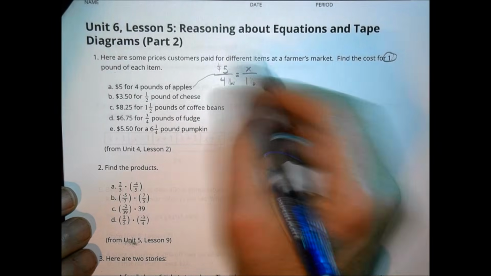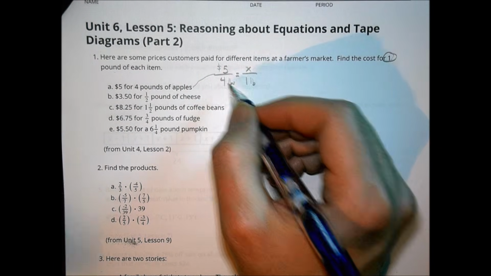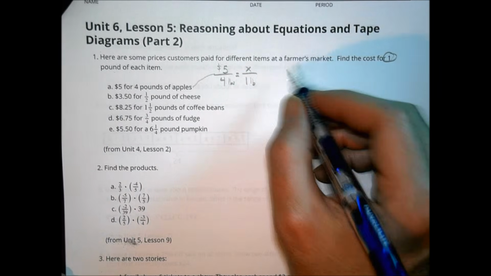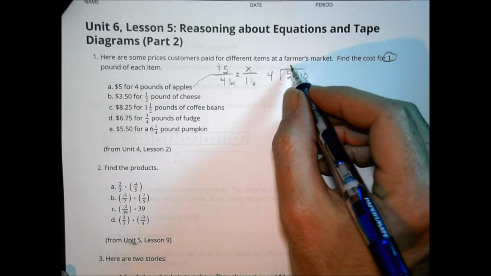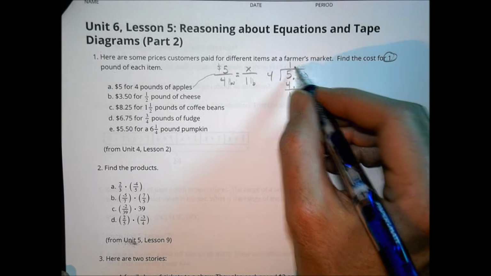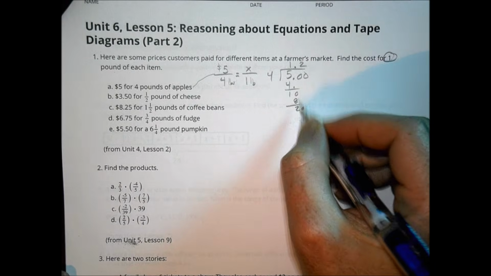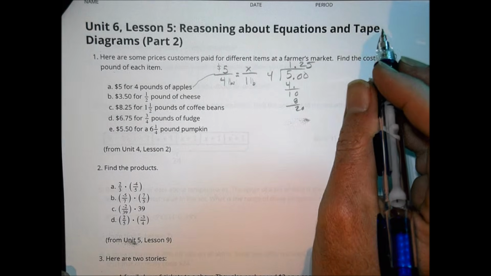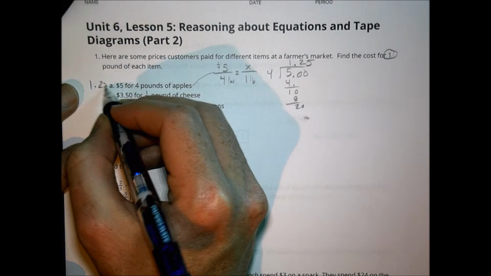If I set them up like this, which they're all really set up this way, you end up with just 5 divided by 4. Well, 5 divided by 4, if I did it the long way here, 4 goes into 5 one time. We bring down a 0, 4 goes into 10 2 times. We have an 8 here. And then 4 goes into 20 5 times. So we have 1.25 for A. So A is equal to 1.25.